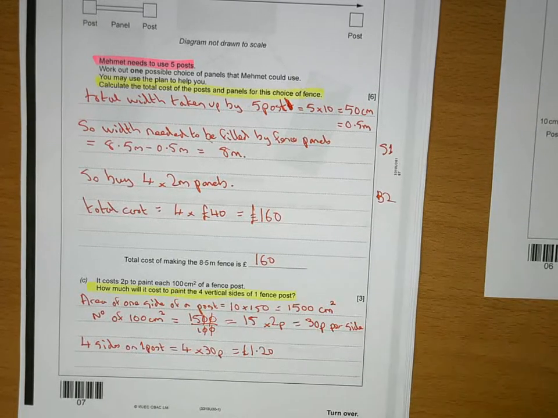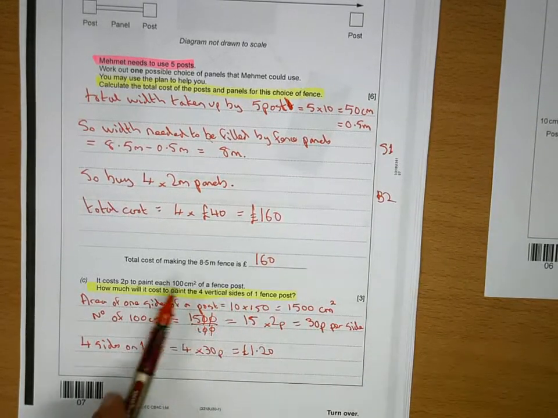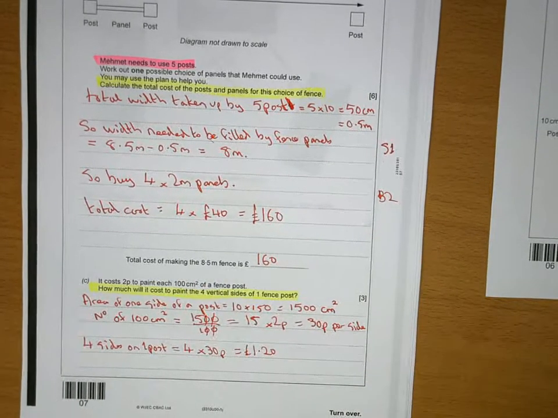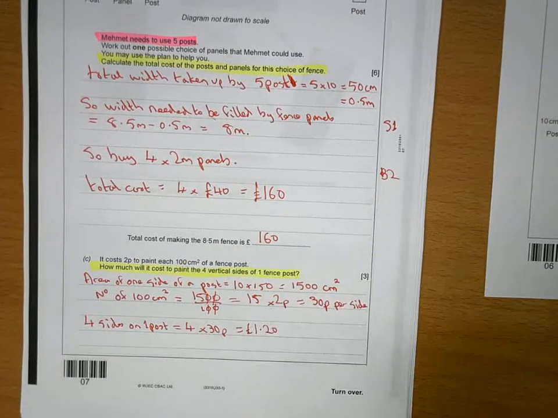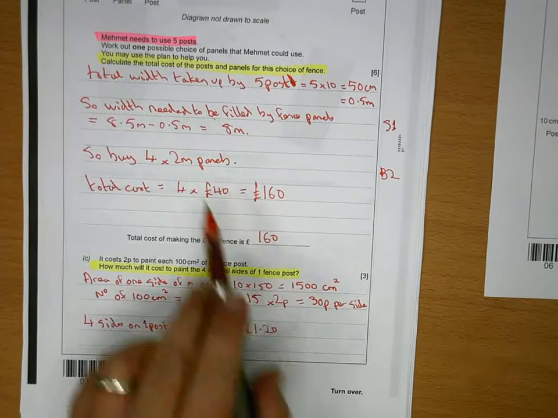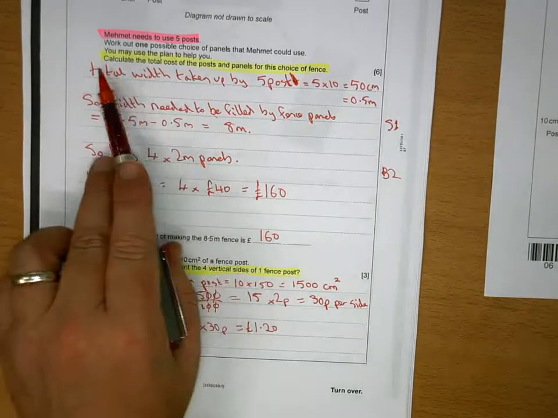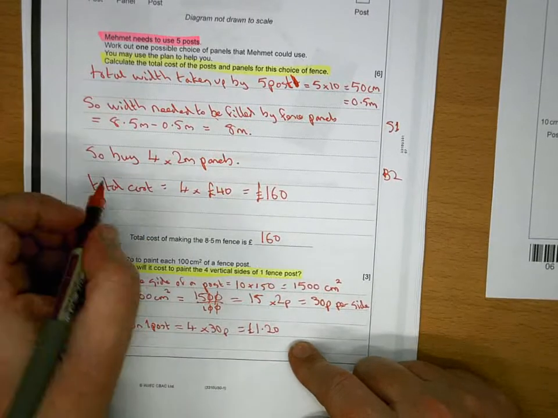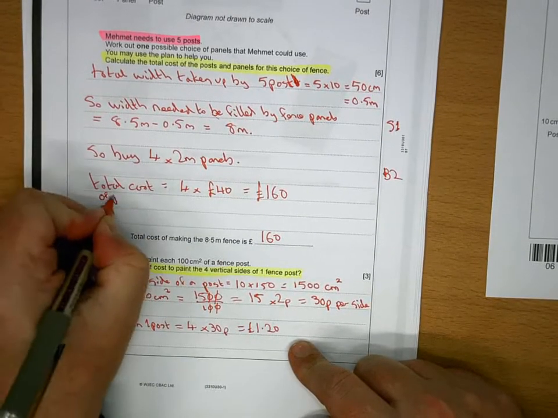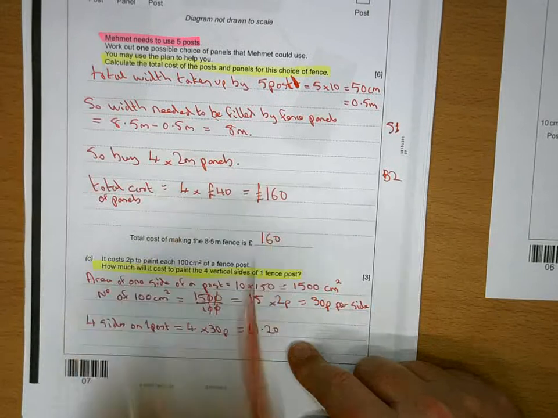And then I haven't got this right. I forgot to work out the cost of the posts. So even though I've gone back to say, have I finished this question? I haven't, have I? So the total cost of the panels is £160.